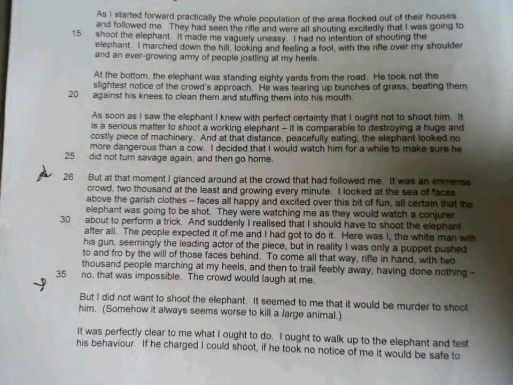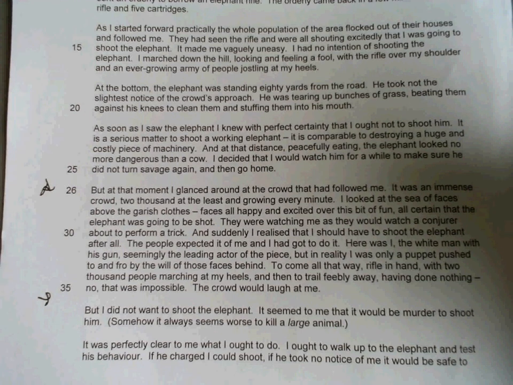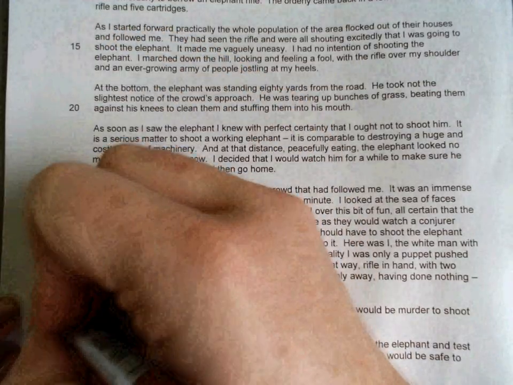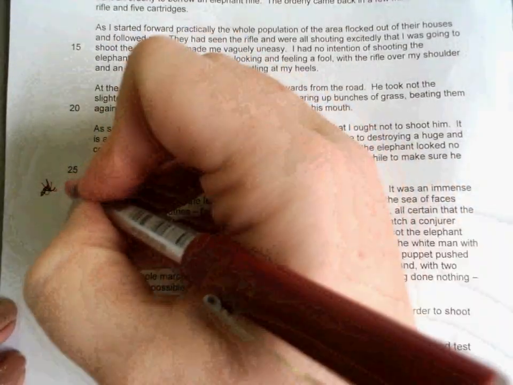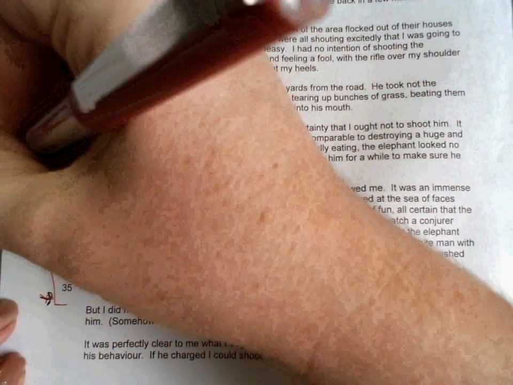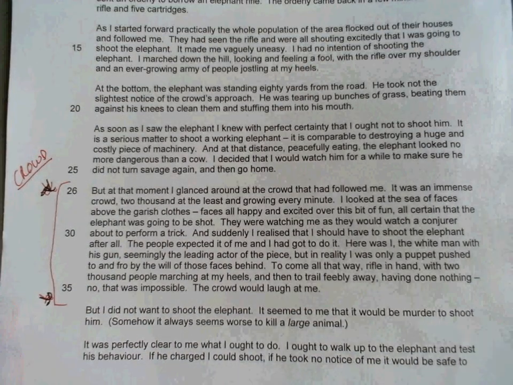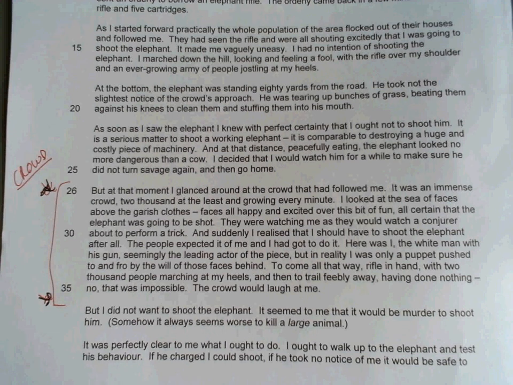So our question is about how language is used to describe the crowd of people, and we're given, as always, some specific lines to refer to, in this case 26 to 35. And I make a note: what am I looking for? Because sometimes it's easy to go off-piste a bit. Oh, there's a simile. Yeah, but is it being used to describe the crowd?